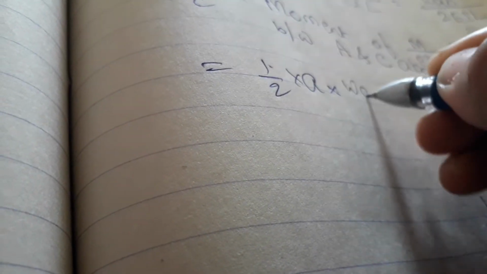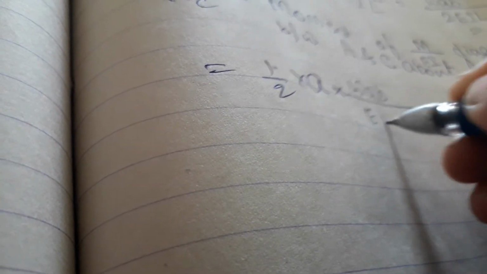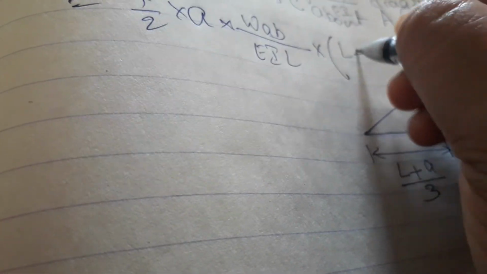So area is half into base into height, into the perpendicular distance L plus A by 3. When you simplify, you get delta C is equal to W A square B divided by 6 EIL into L plus A.